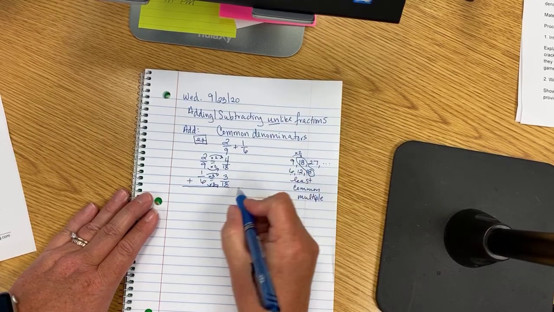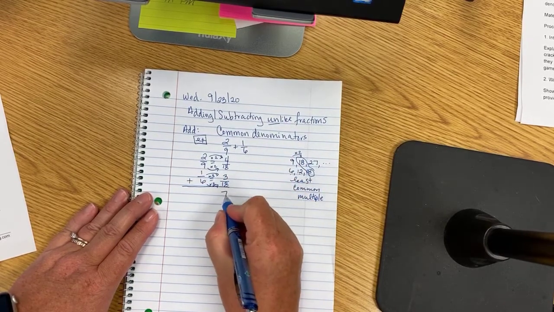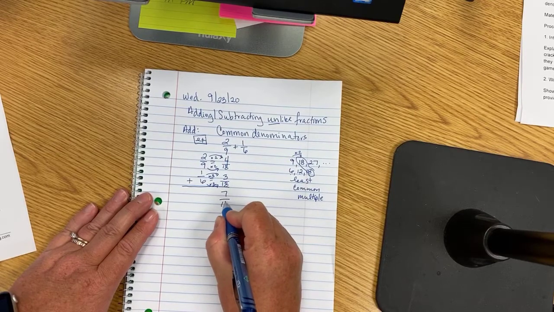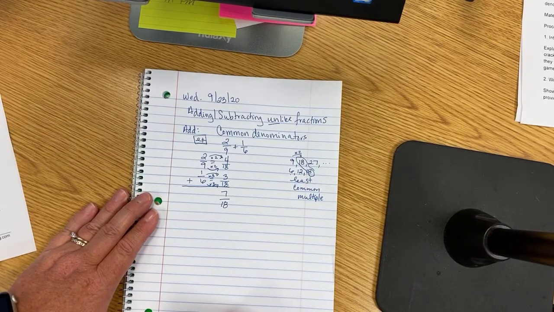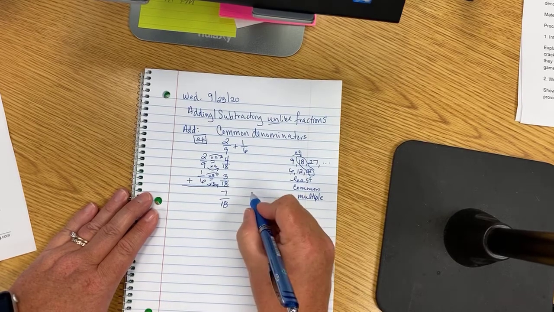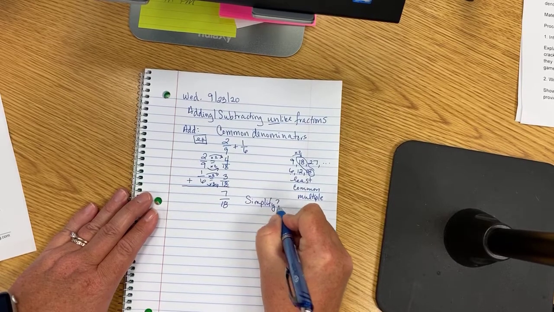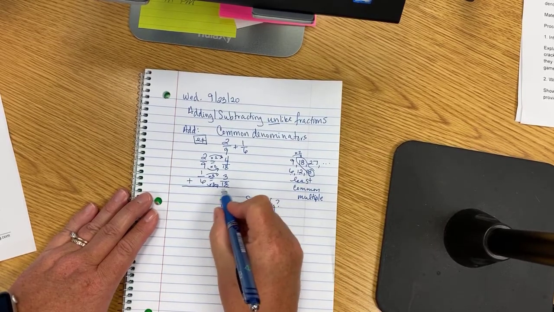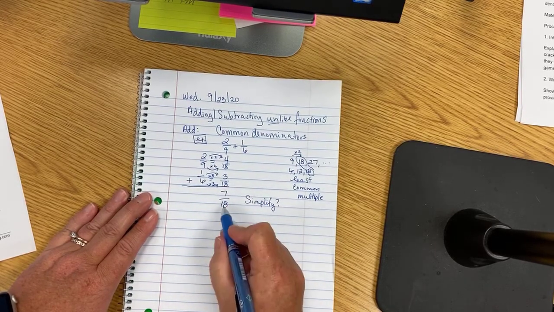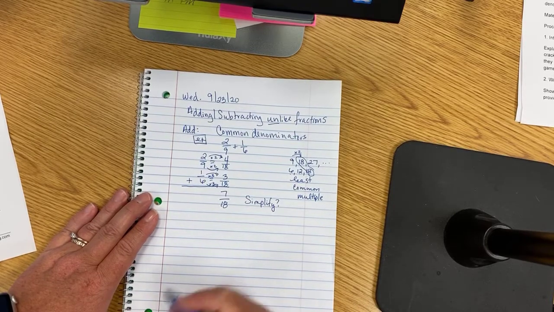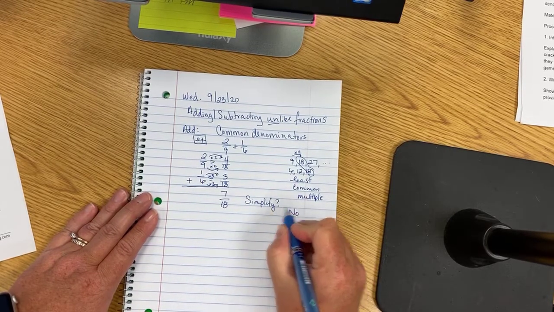I could just add the tops, 7, and my denominator is going to stay exactly the same because those don't change when we're adding or subtracting. And then I'm going to ask myself, can I simplify this? And I'm going to say no because that 7 is a tricky little one unless it works perfectly with the denominator. So in this problem, it's no.